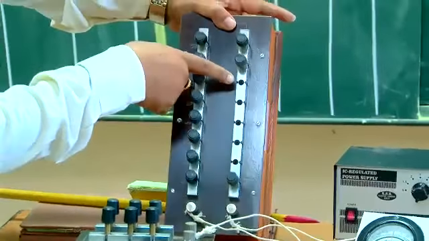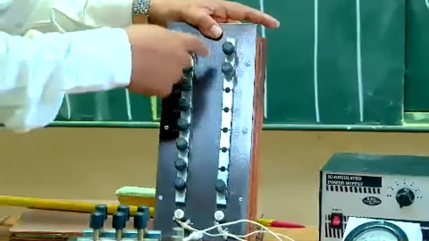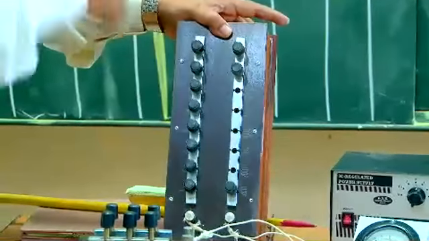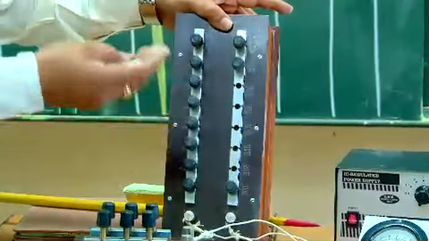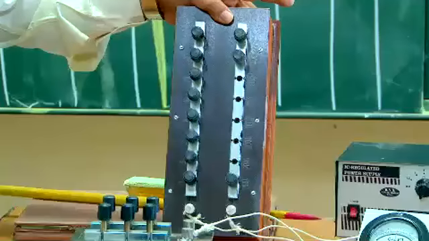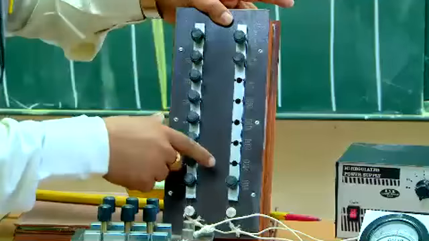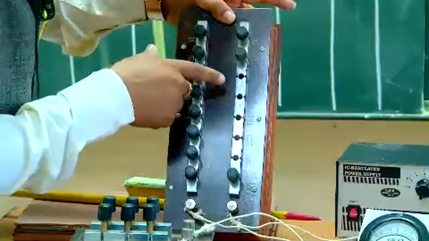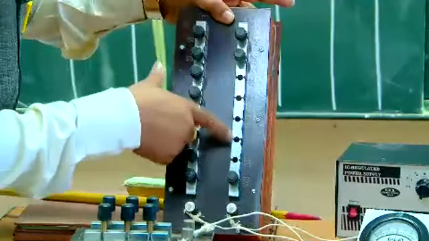Here all the resistances are in series. They all are connected one after another. As I have drawn in the diagram, the resistance box, they all are in series. So whatever keys you take out from here, those resistance values are getting added. Suppose here I have taken 2000 plus 2000 plus 1000 plus 500 plus 200, that means 5700.